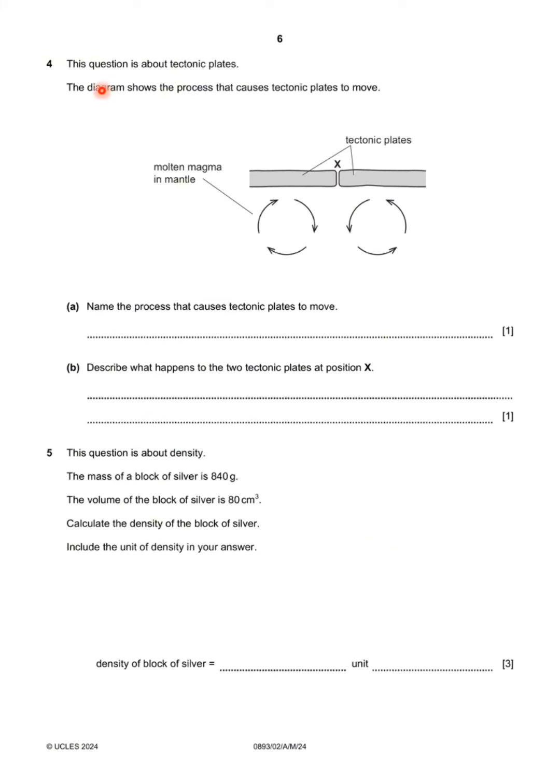Question 4. The question is about tectonic plates. The diagram shows the process that causes tectonic plates to move. So you have two tectonic plates that are meeting at this point S. There is molten magma in the mantle.